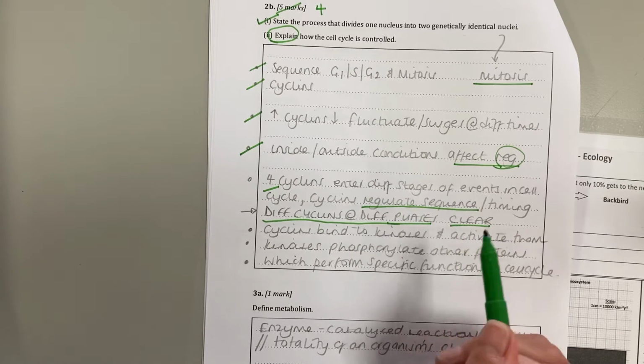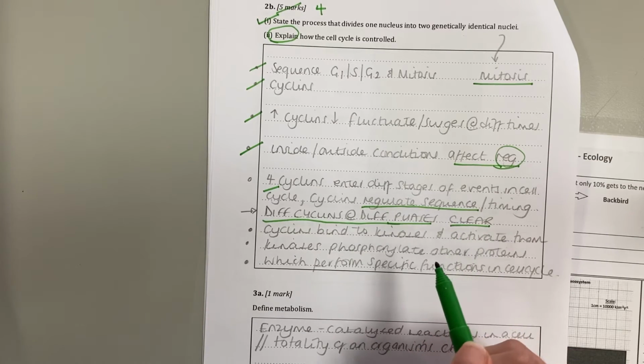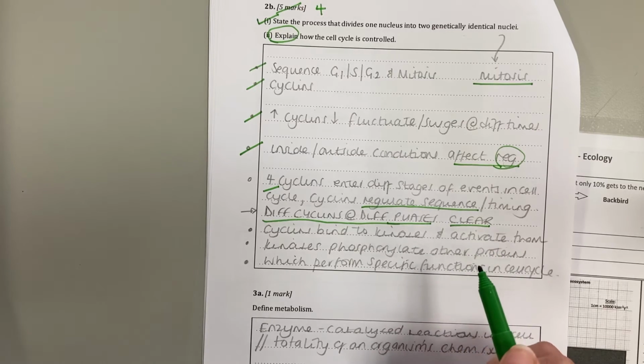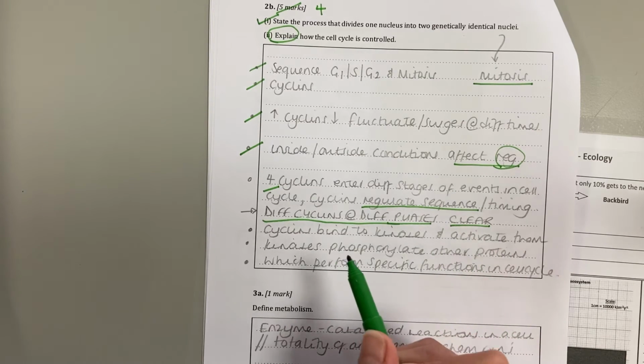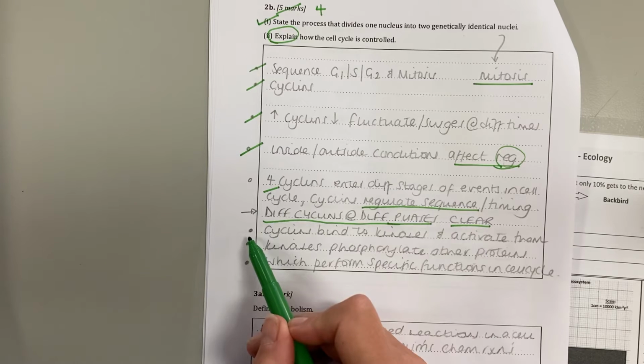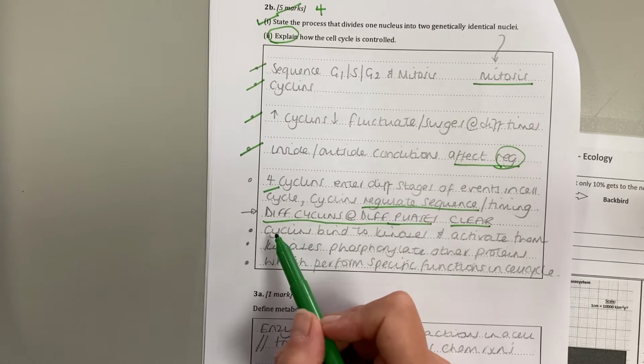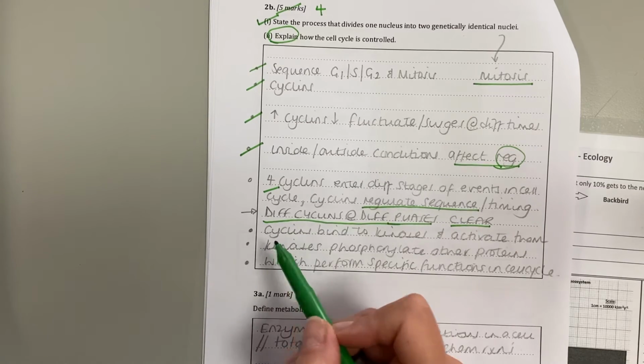Following on from that, we've talked about the regulation, we've talked about the order, we've talked about the cyclins and how they change. The next thing really would be to start discussing the fact that we have the cyclins that bind to kinases to activate them. So now we're not just looking at the cyclins, we're looking at how the cyclins themselves are activated. So following through a process.